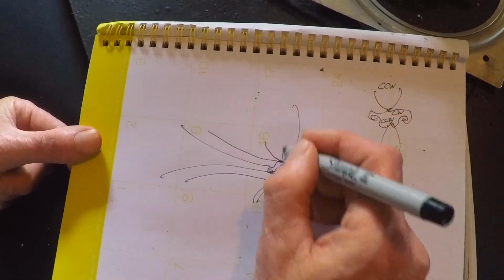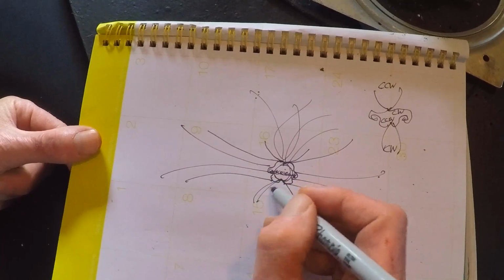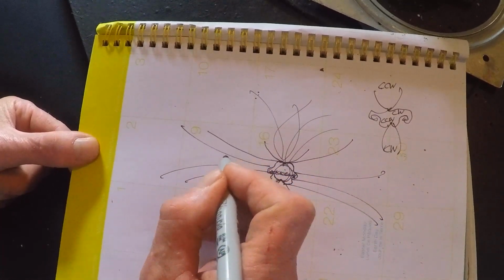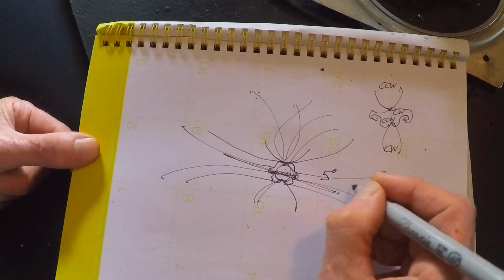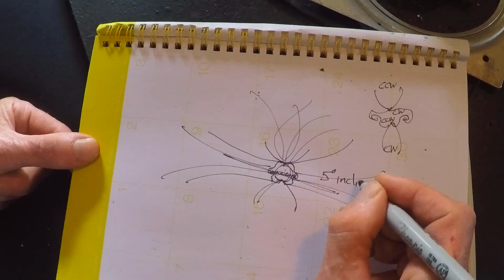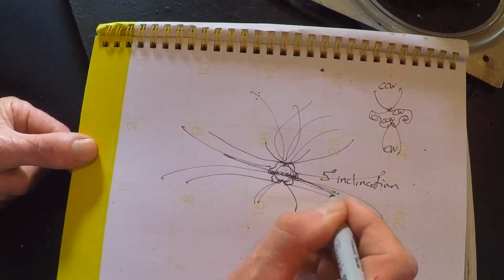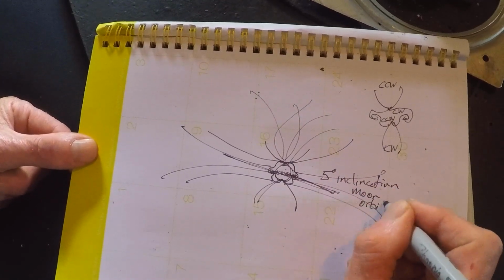And if I carry that over, it would be doing that, and if I carry that over, it would be doing that. So this is on both sides of the planet. But the moon is travelling here at 5 degrees inclination. Don't know if that's the way you spell it. 5 degree inclination moon orbit.